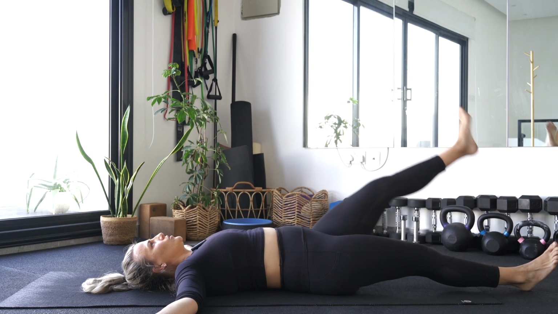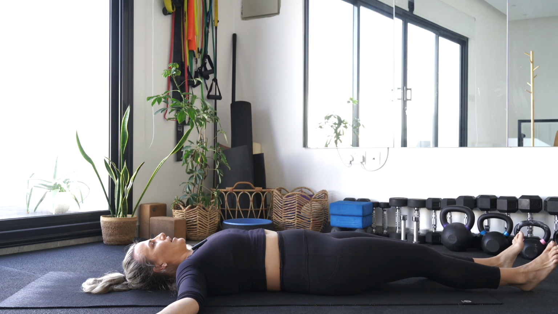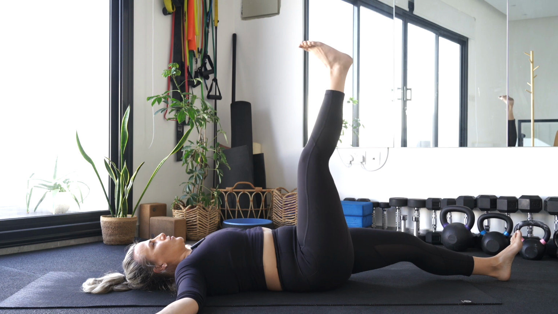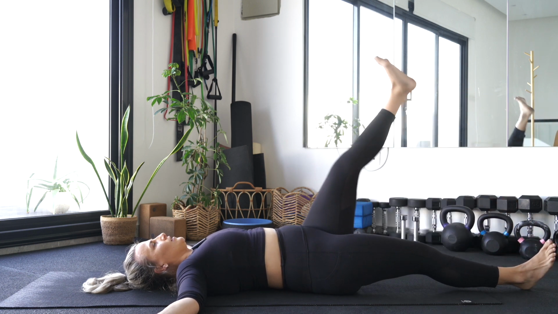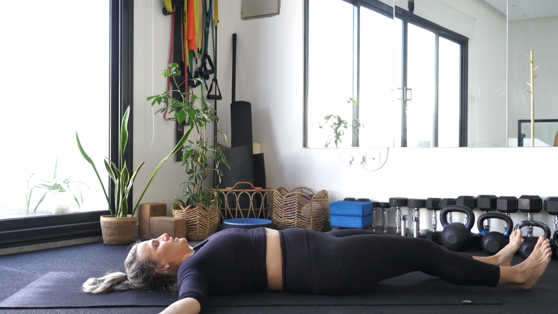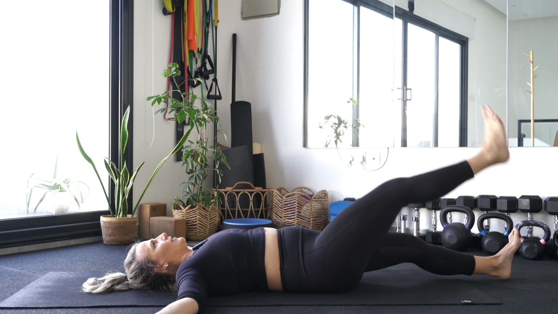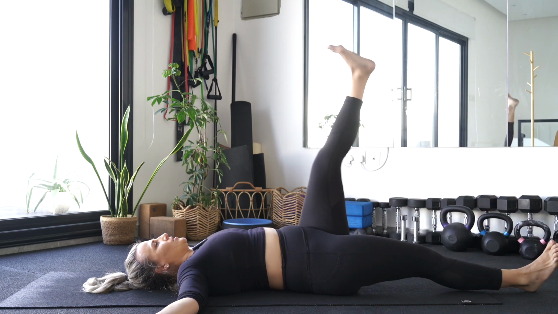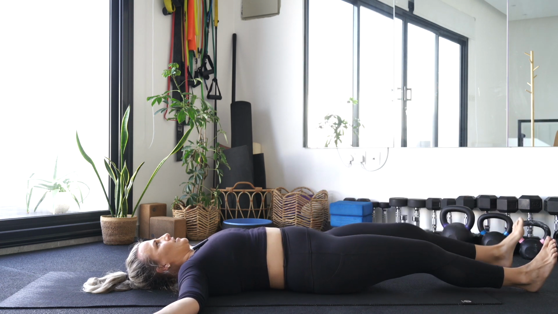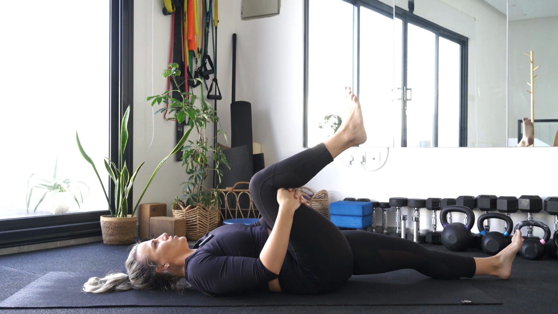So remember, you don't need to go all the way, even if you're just moving a little bit there and back. Good. And 4. Last one to each side, reaching up, taking it over, bringing it back and down, reaching up, taking it over, bringing back and down. And now hug the right knee into the chest.